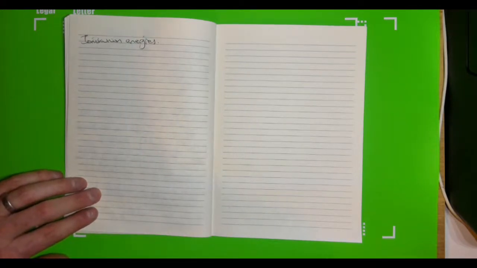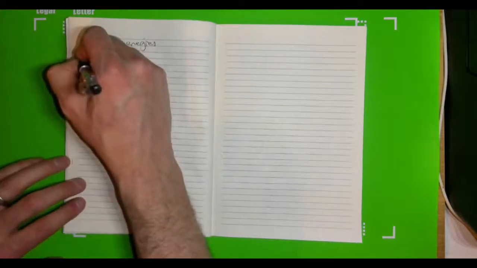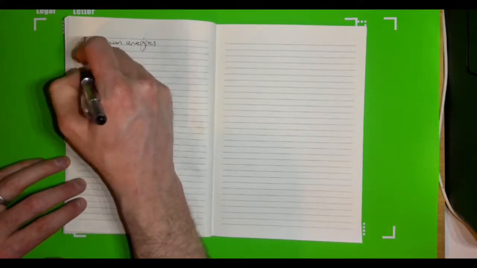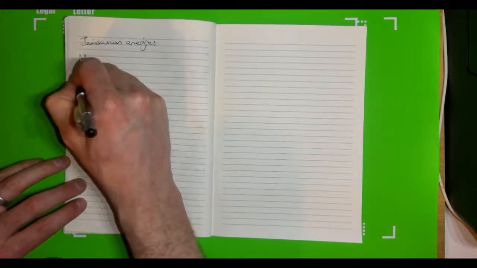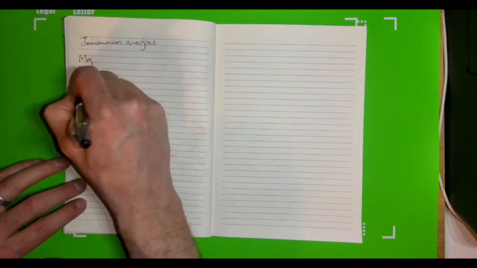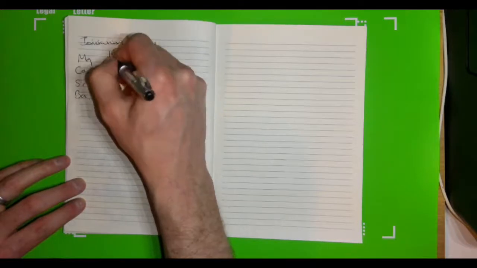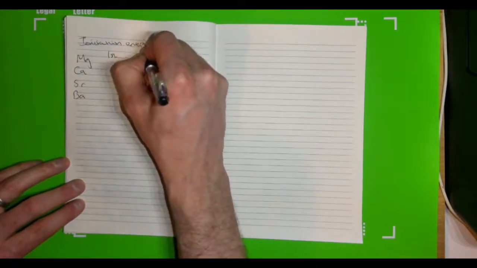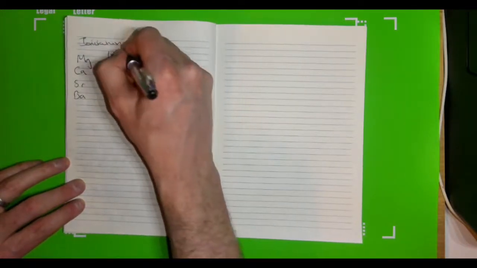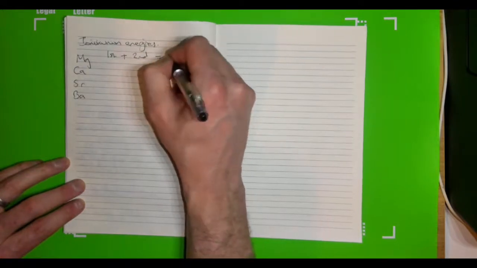So we're interested in the first ionization energy and the second ionization energy added together. So here are the values. I'm going to write down the first one here, the second one here, and then the first one added to the second one here.